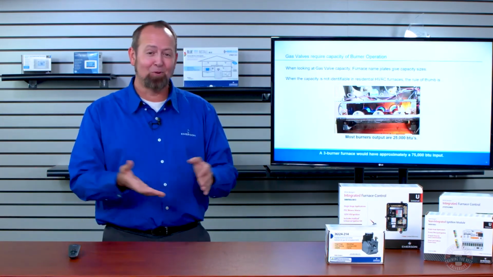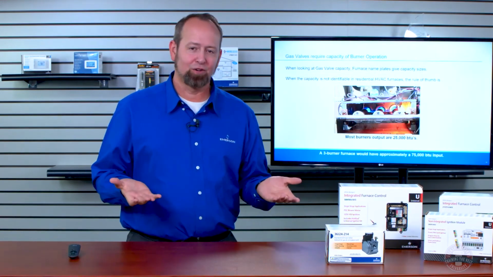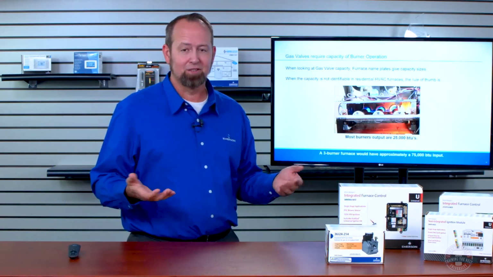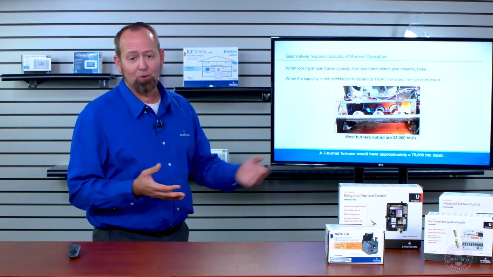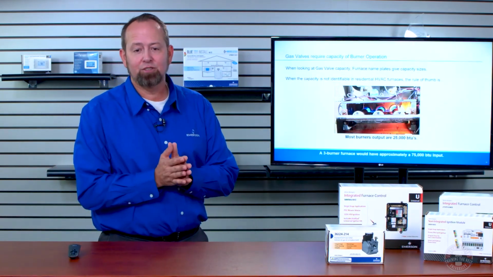My big key point that I wanted to share here tonight is just simply when you're looking at gas valve capacity, you can look at the furnace nameplate and it'll tell you, is it a 50,000 BTU or 75 or 100, 125,000 BTU. And the rule of thumb is for each burner, that burner output is around 25,000 BTUs. So my example here, the 3-burner furnace, the input is 75,000 BTUs input.